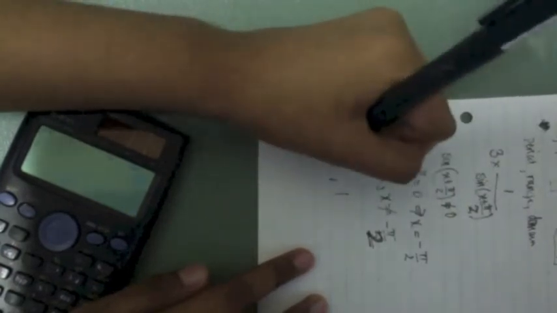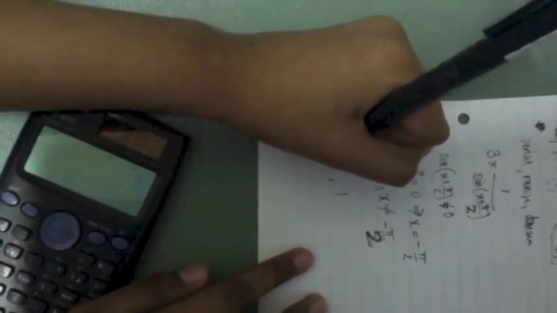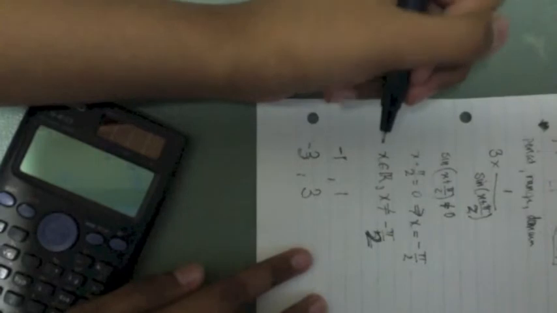Since there is the number 3, we can multiply minus 1 and 1 by 3. So that's minus 3 and 3. That is the range of the equation. So we have our range.